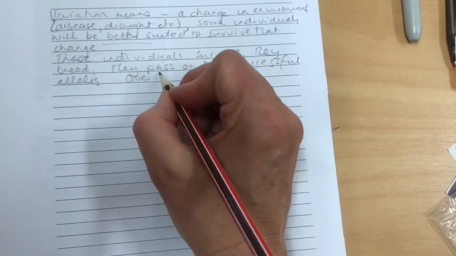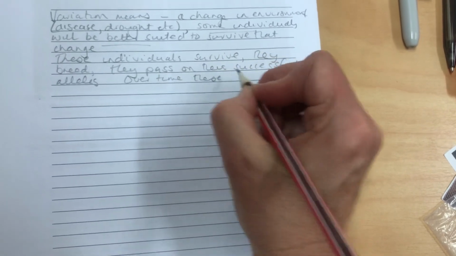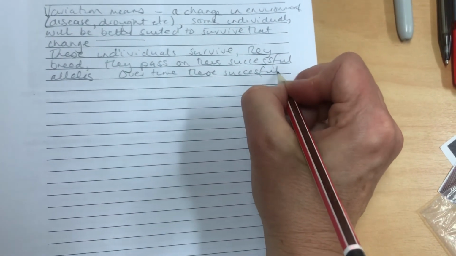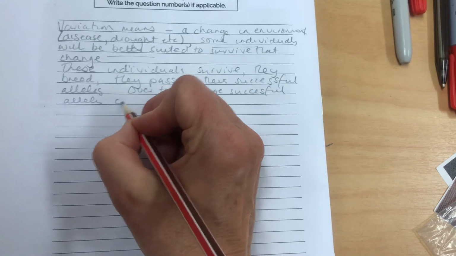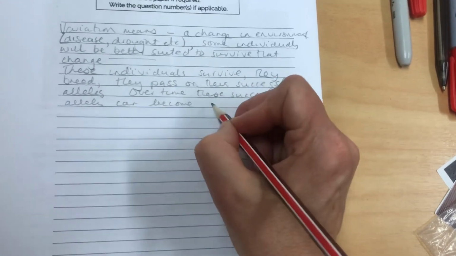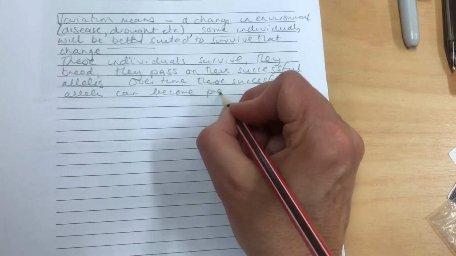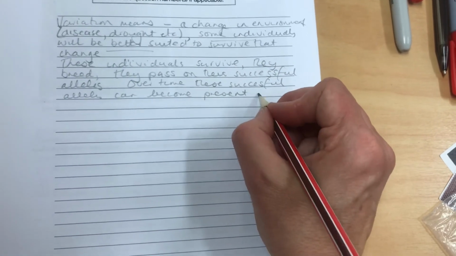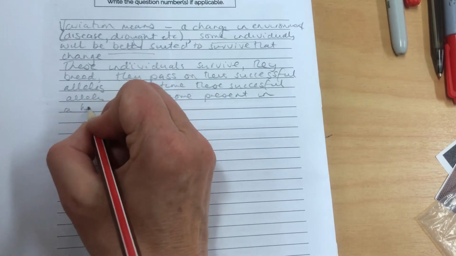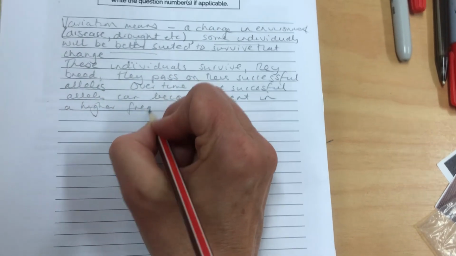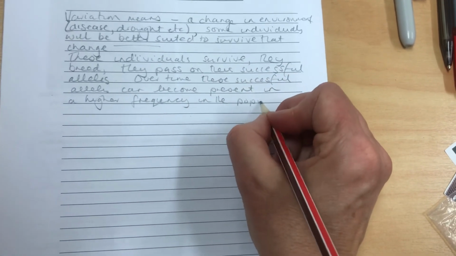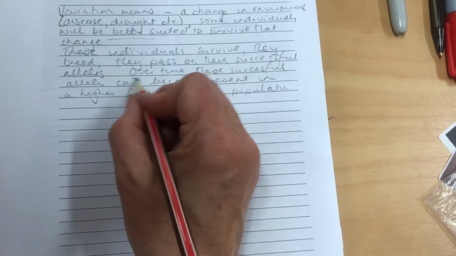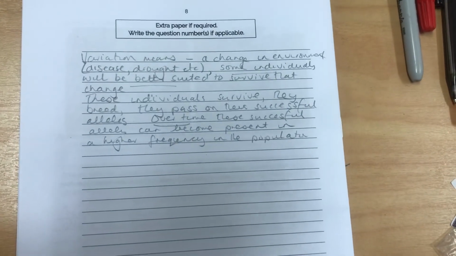And over time, these successful alleles can become present at a higher frequency. What I'm trying to say is that there will be more of them in the population. So we want to say something about over time, because the question did ask us about generations, and that implies over time.